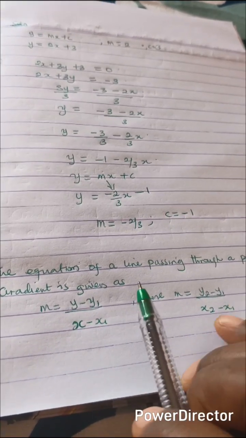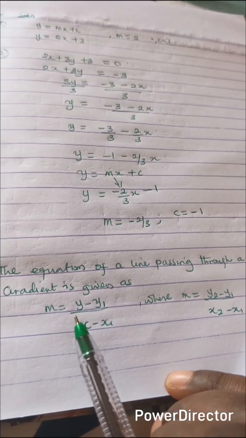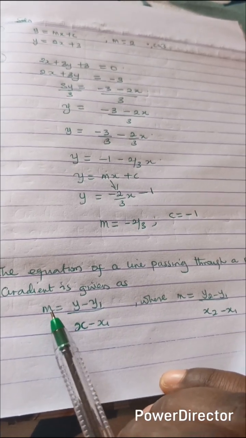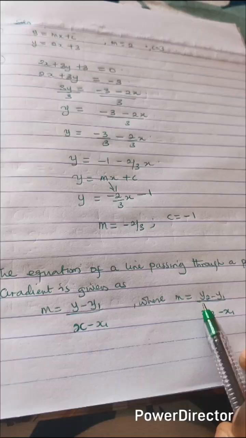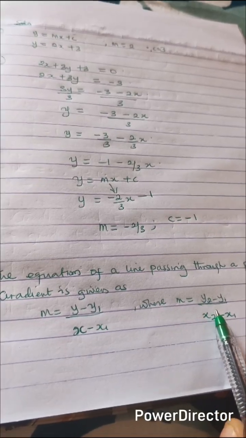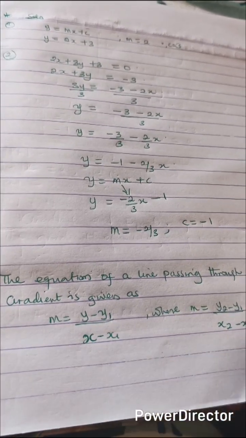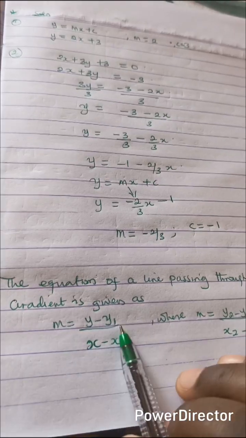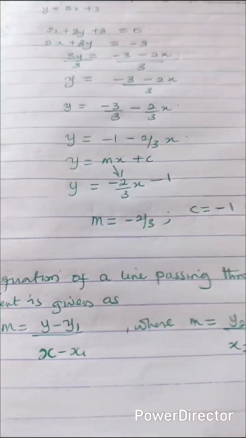But in a situation where the gradient is not given, you might need to find your gradient using this formula, and then you substitute your coordinates inside this formula. So for this example, we are asked to find the equation of a line passing through points A(2, -5) and B(-3, 7).